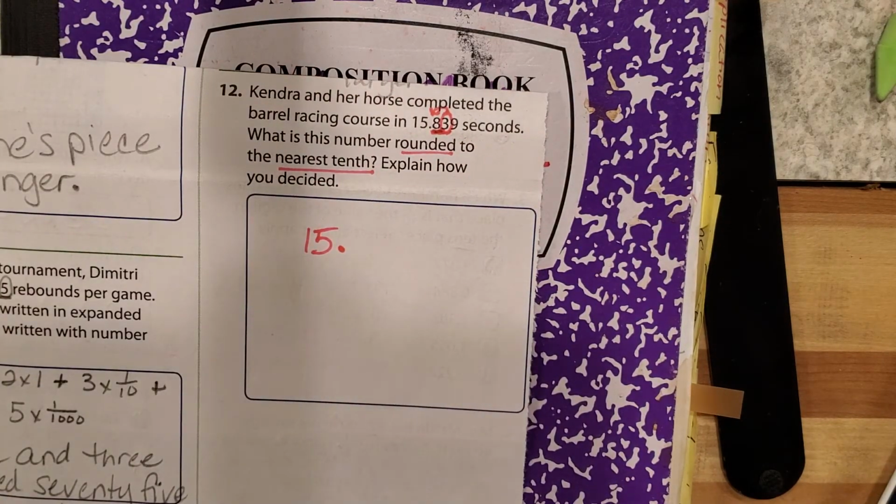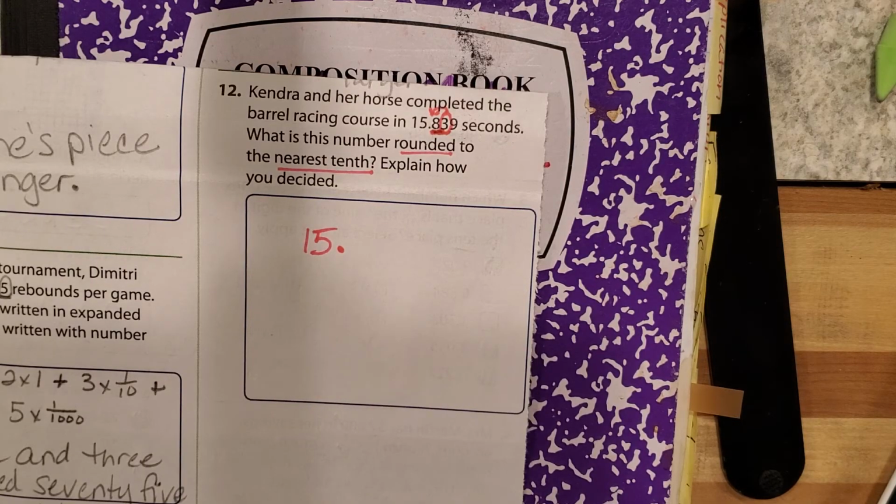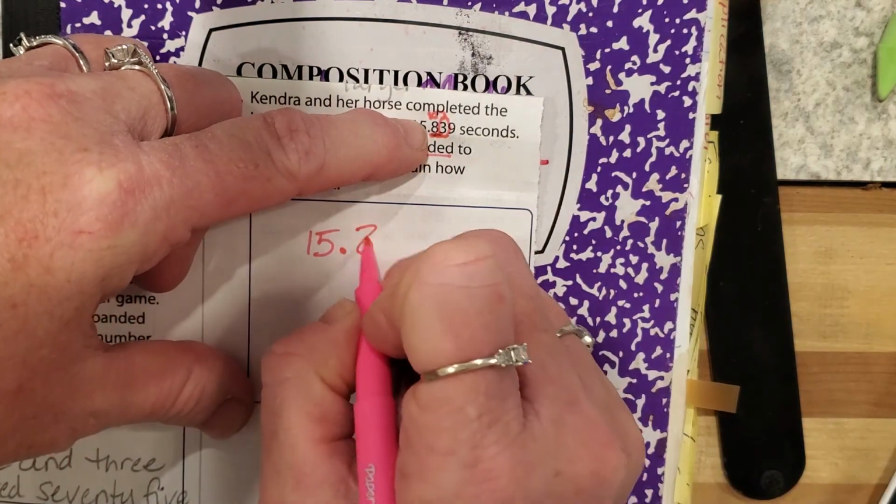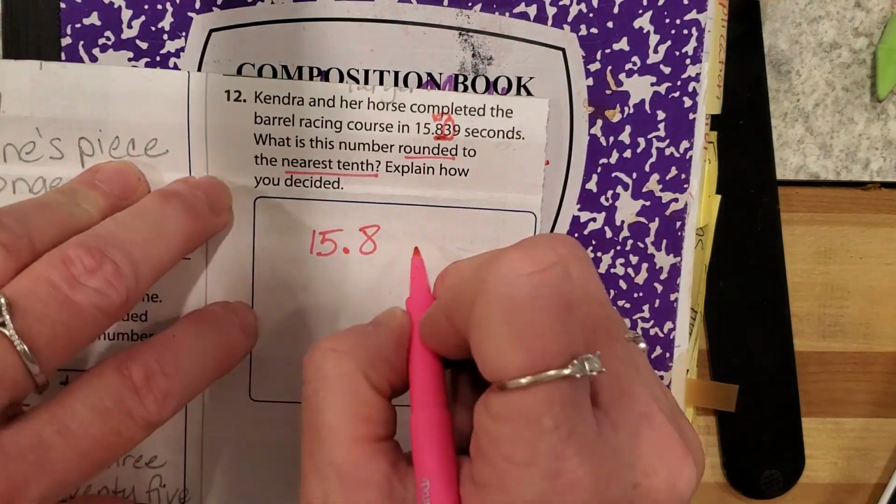Well, 5 or more, let it soar. 4 or less, let it rest. Where does 3 lie? Well, 3 is in the 4 or less, let it rest, because 3 is less than 4. Let it rest means keep the number the same. 15.8 seconds.